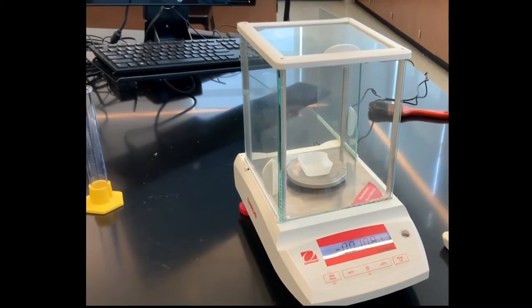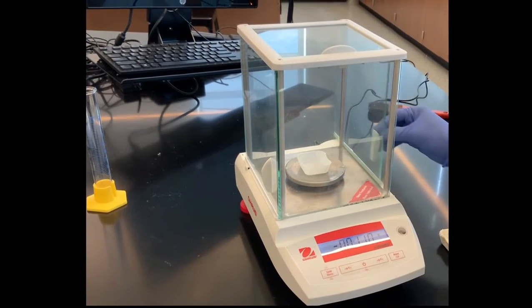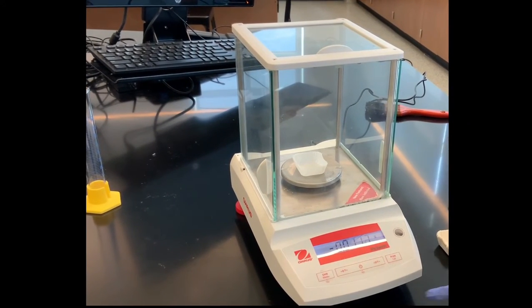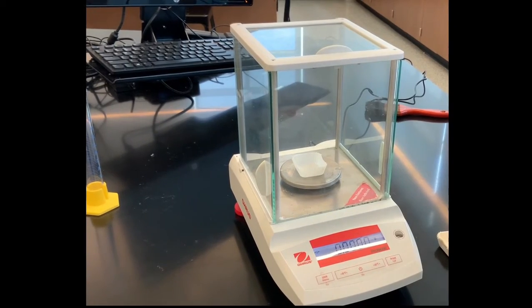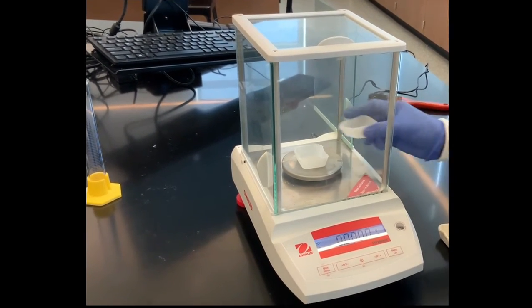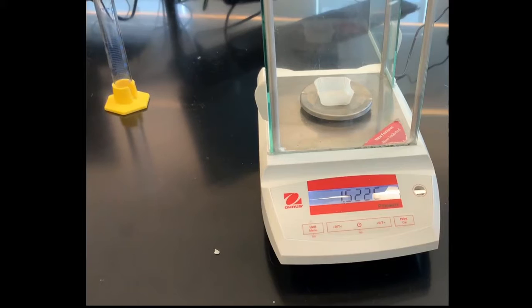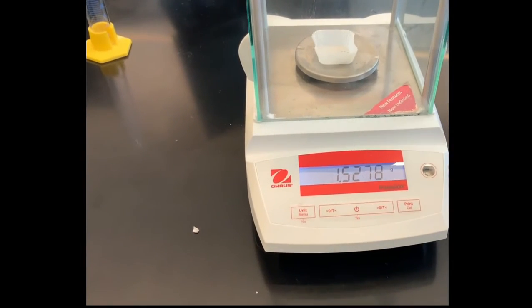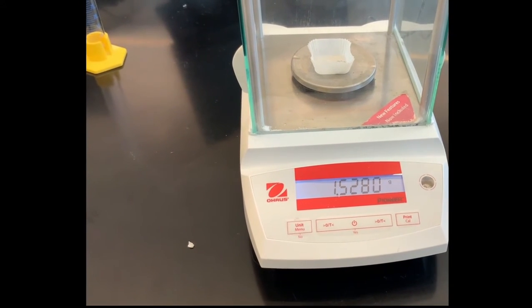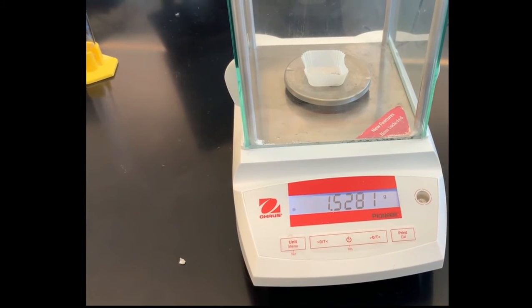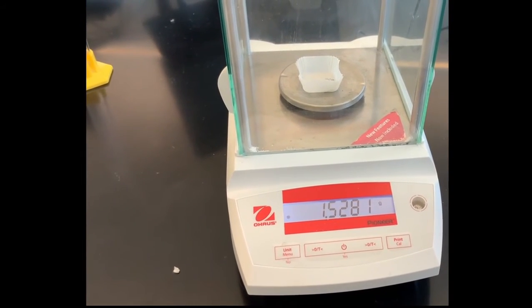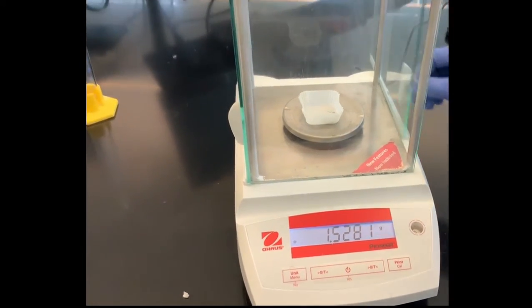We're going to do this 3 times. So let's make sure we turn this weighing paper to 0. And then let's put the same mass on there the second time. Close it up. Right, so now it's stabilized. We can do it a third time.